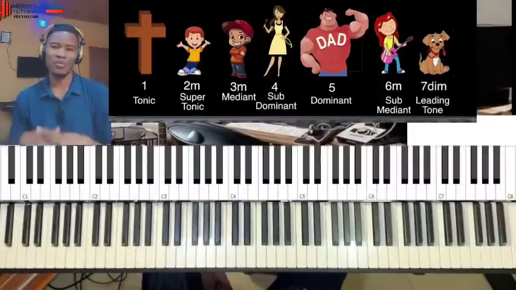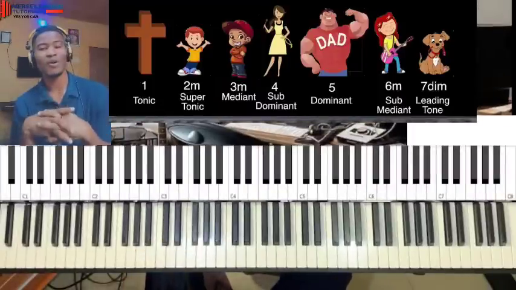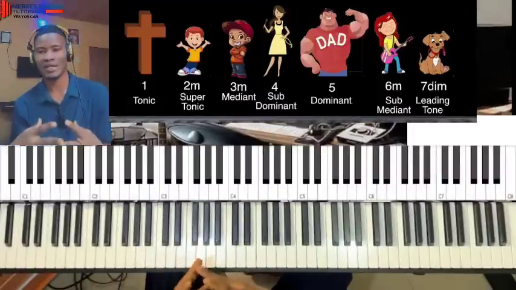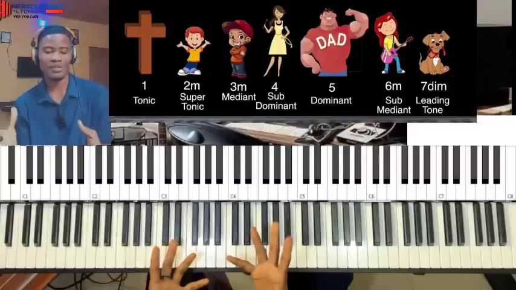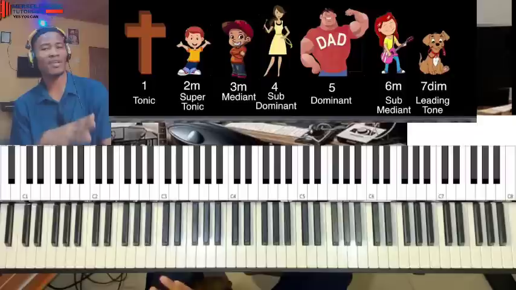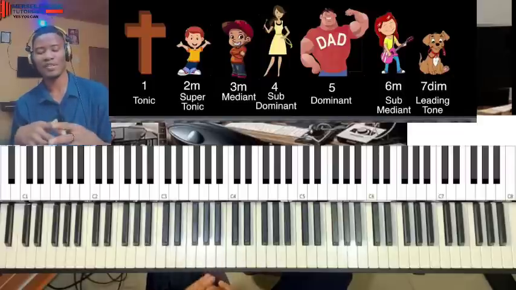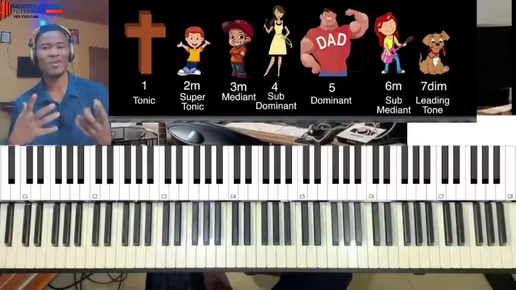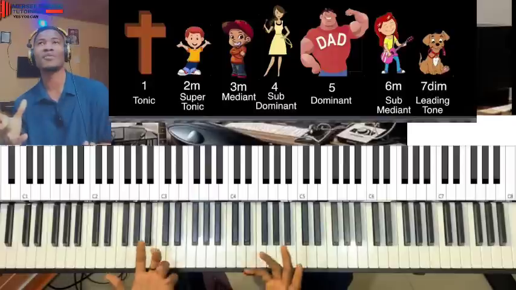Alright, so now you kind of understand how chords work. If you want to understand this better, what you should do is watch the video again and try to see the illustration. Try to think of it as a family. Then you kind of understand, okay, this is how they work. You kind of understand how creative you could be.